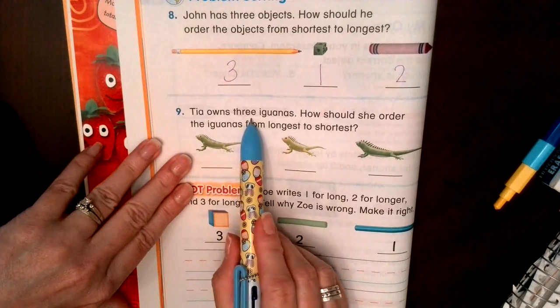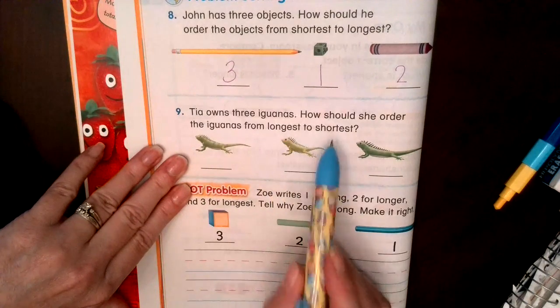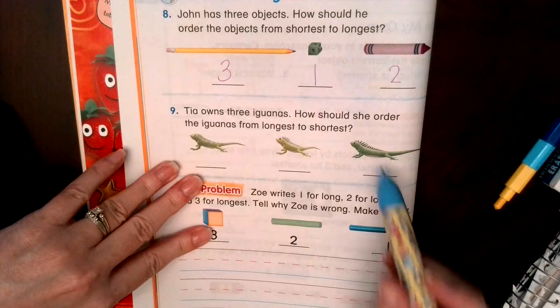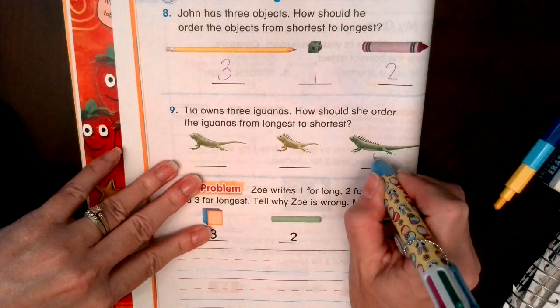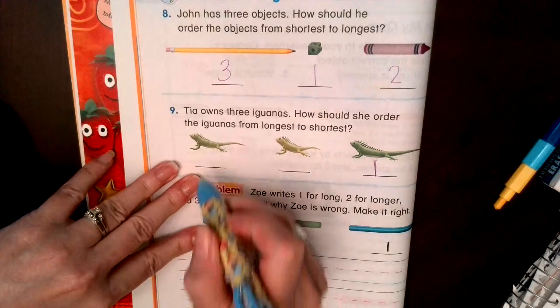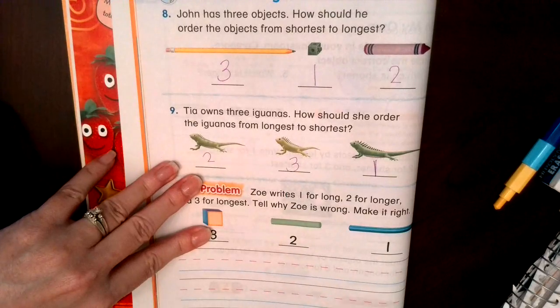Tia owns 3 iguanas. How should she order the iguanas from longest to shortest? All right, which one's longest? Yeah, the last one. So we'll do that number 1. And then which one's next? That's the shortest. Excellent job.